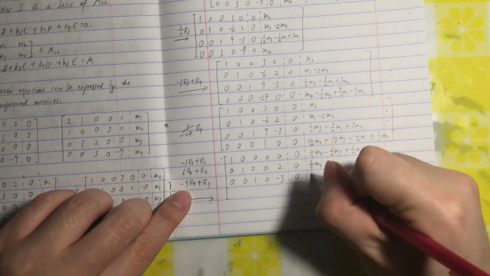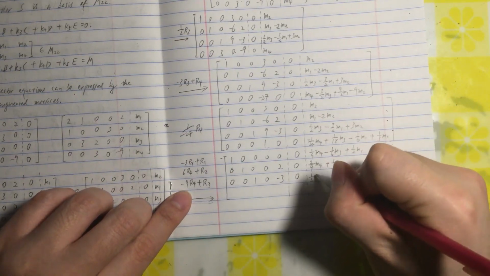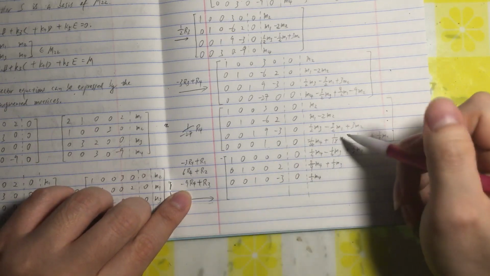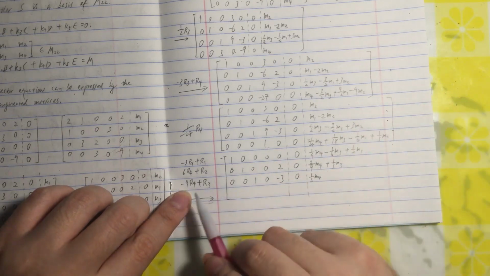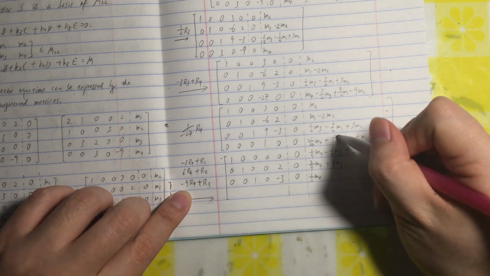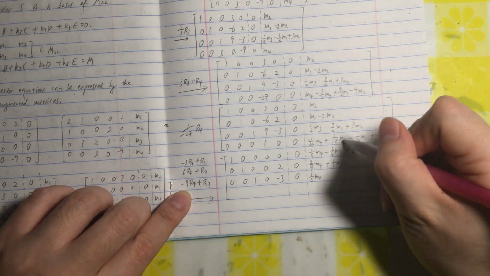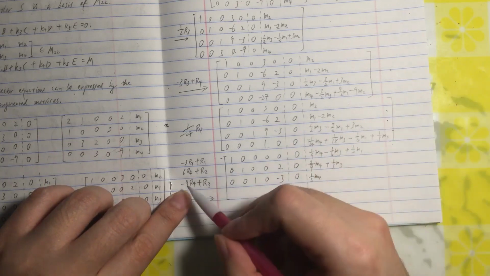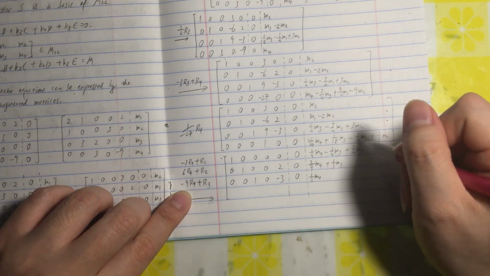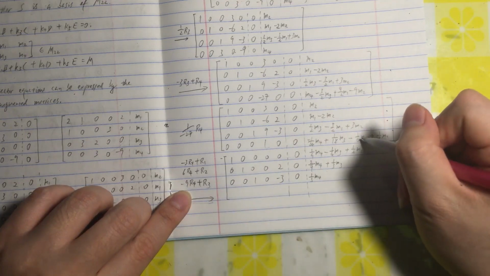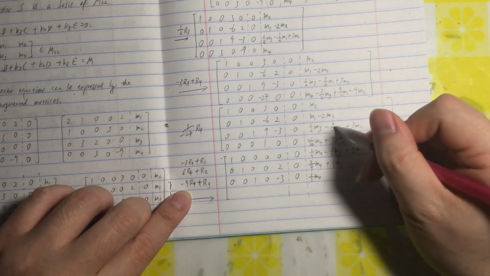That's 1/3 of M4. Negative 9 times 1 over 18 is negative half of M3. Negative half of M3 plus half of M3 they get cancelled. Negative 9 times negative 1 over 6 of M1 is 3 over 2 M1. 3 over 2 M1 cancels negative 3 over 2 M1.